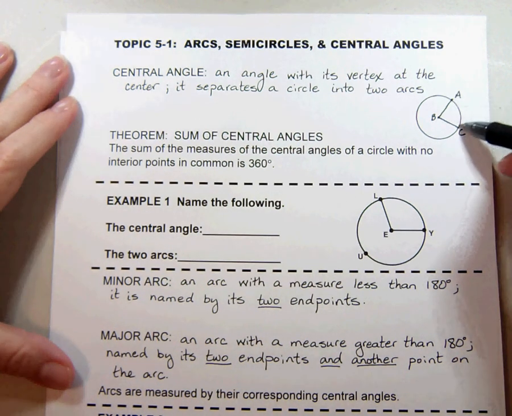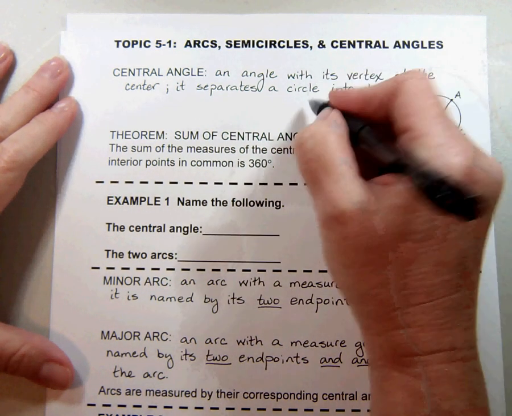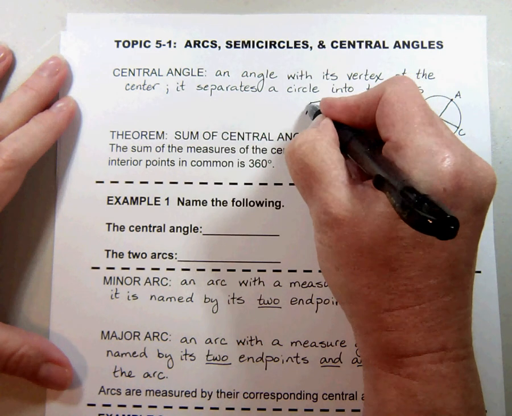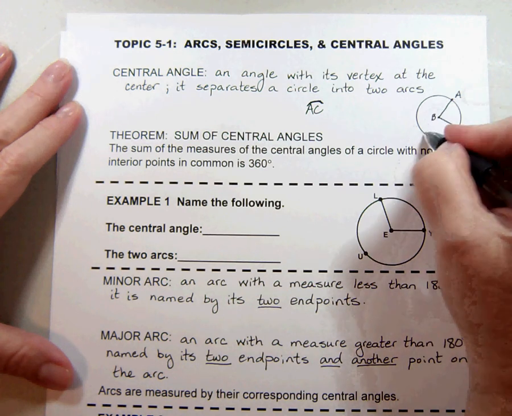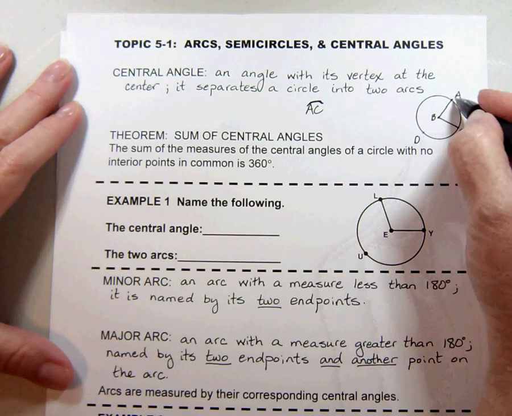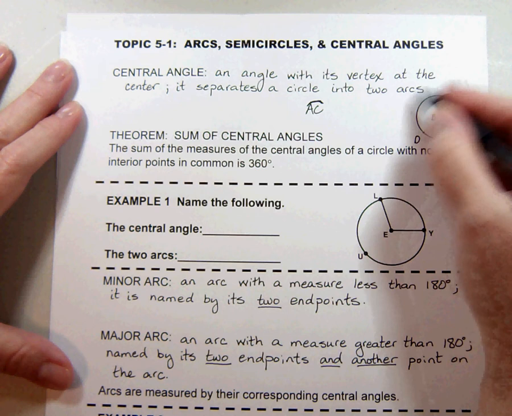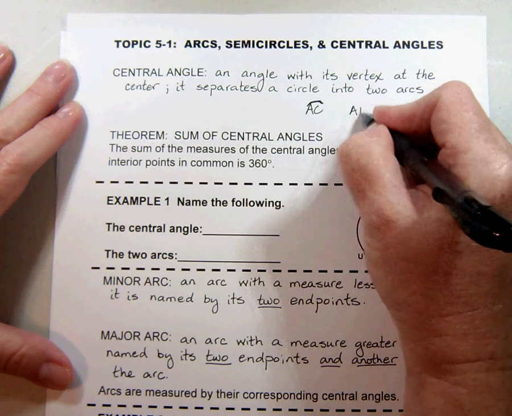This right here is called an arc. AC is an arc. Oops, it's a curved line for that one. And then, let me put another letter out here. If we're going to name the arc going this way, ADC is how you would name it.